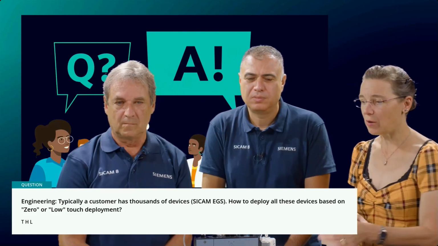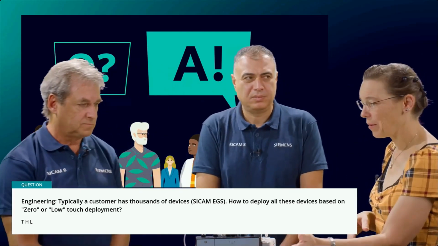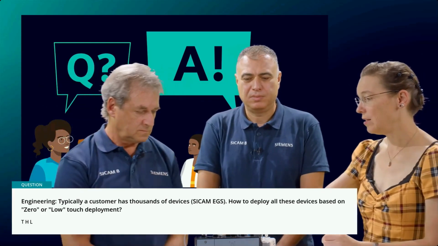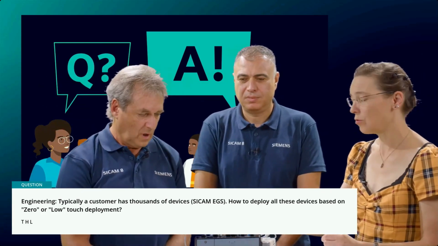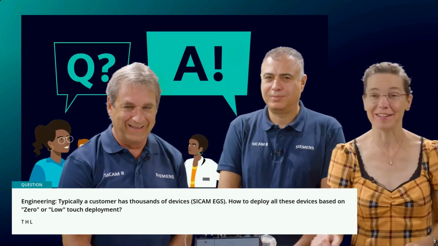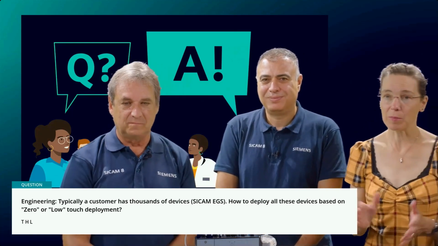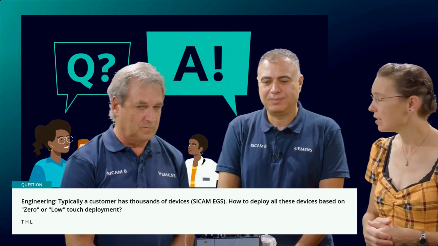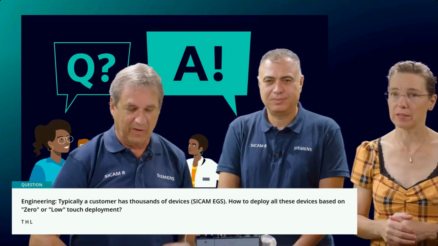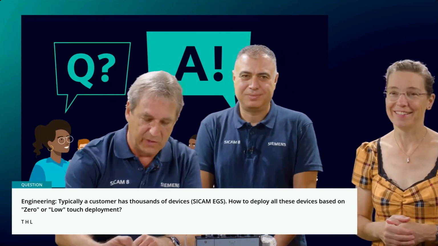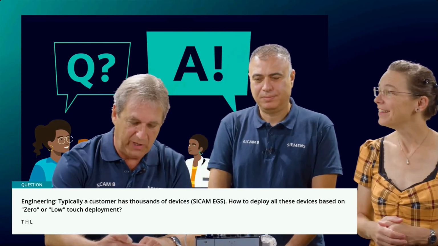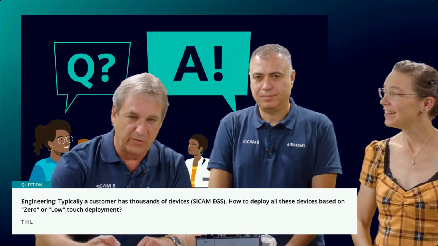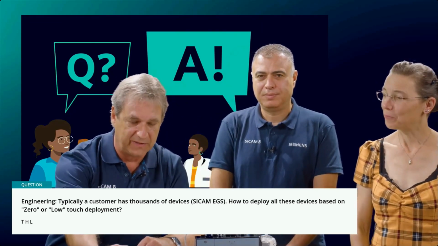How do I get them in parameterization? Well, I need to physically attach them, right? No chance to get rid of that. But talking about the parameterization, is there any kind of typicals I can use? Of course, yes. Normally, customers have maybe not 1,000, but hundreds of these devices.